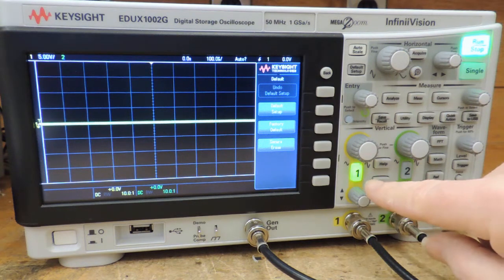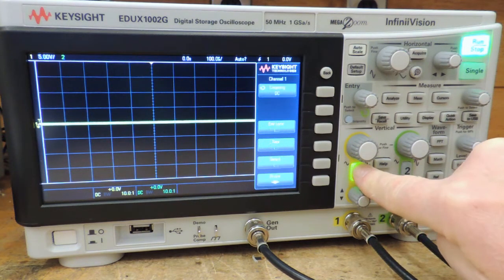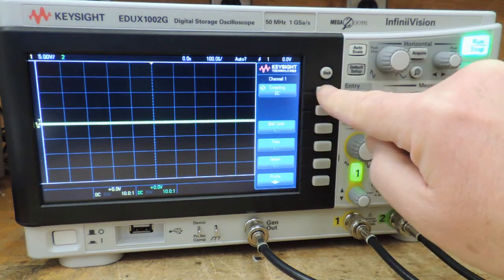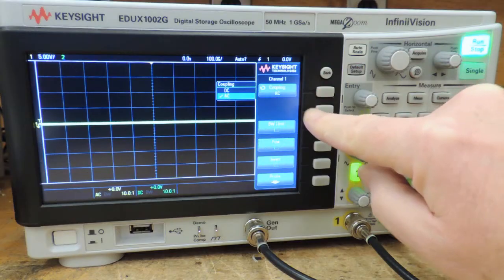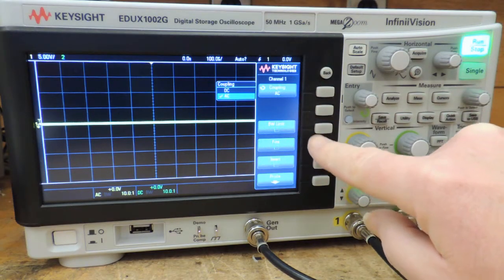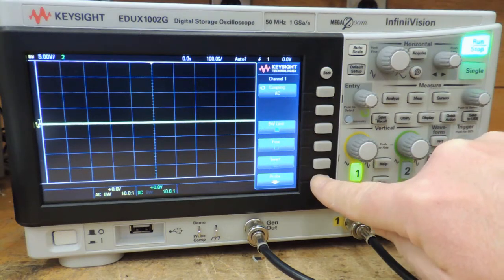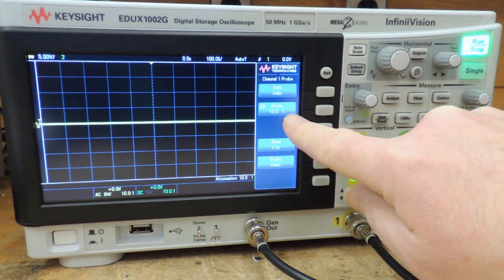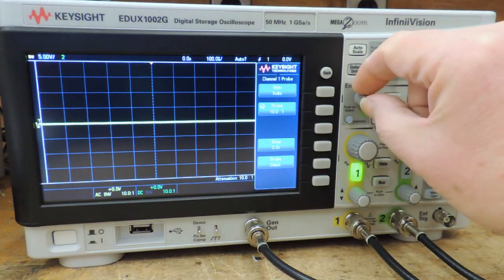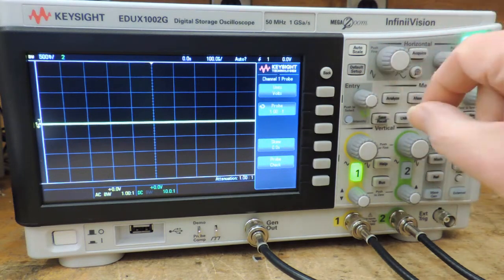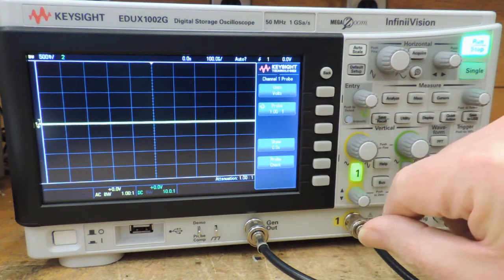So the next thing I have to do is go to channel 1 and change some of these items. The first one is coupling. I'm working with an AC signal. I don't want any DC on it. The lab mentions putting on bandwidth limit, so I'll put that on. And then my probe, right now it's set 10 to 1, and we use 1 to 1 probes in our lab. So I'll set it to 1 to 1.